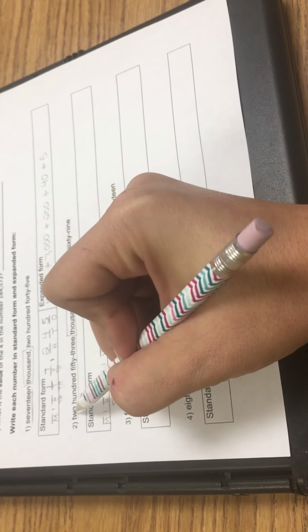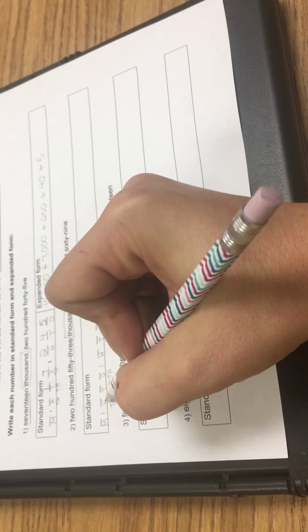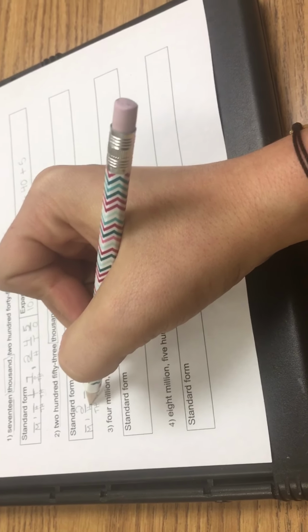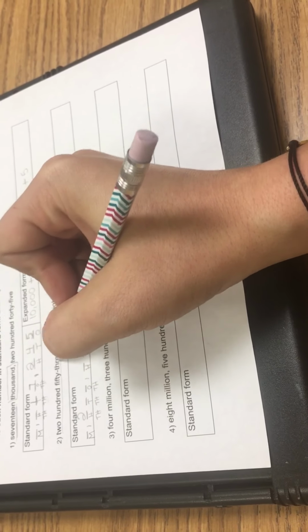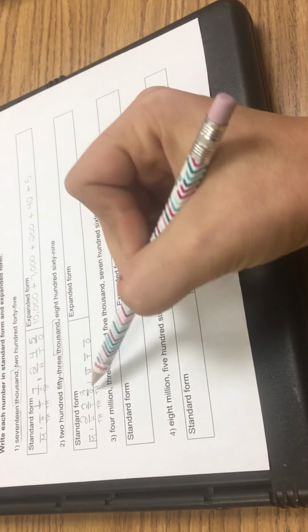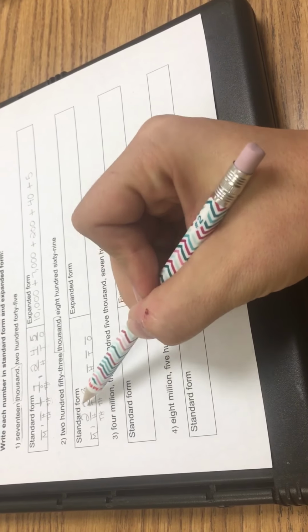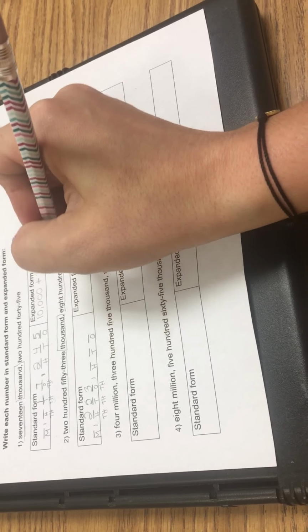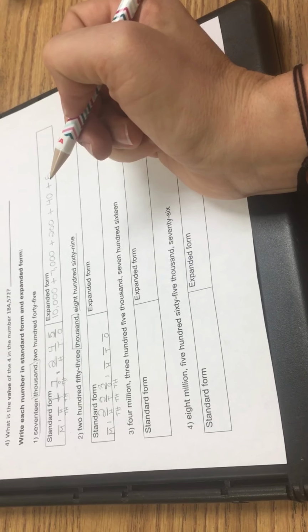And the number says 200. So in my thousands family, I'm going to put 200s. 53. I know that 53 is 5 tens and 3 ones. So now I have 253,000, and then it says 869.